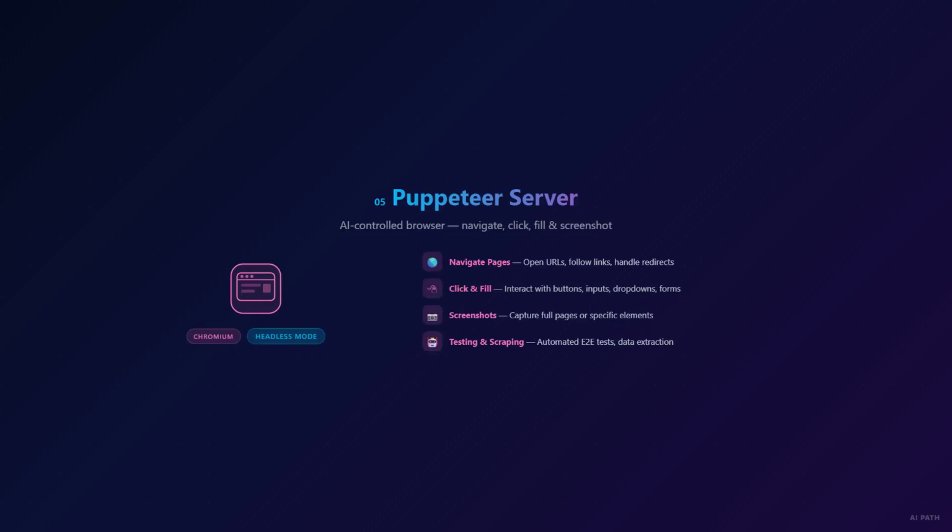Server number 5, Puppeteer, the browser automation server. This one lets your AI control a real web browser. It can navigate to pages, click buttons, fill out forms, and take screenshots. Perfect for automated testing, web scraping, or any task that needs browser interaction.